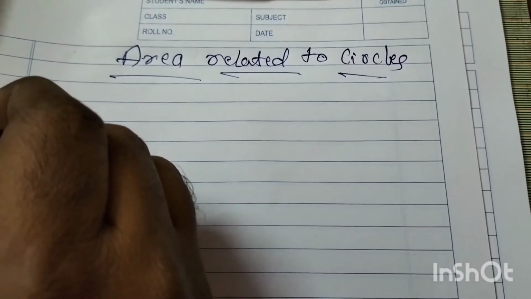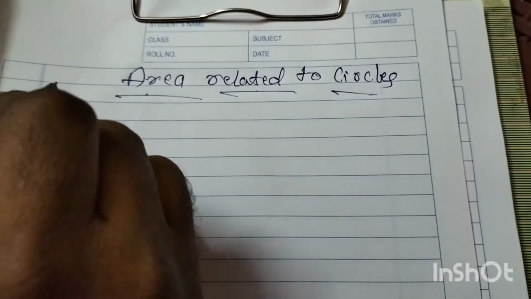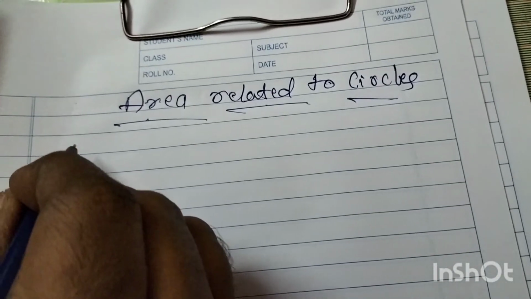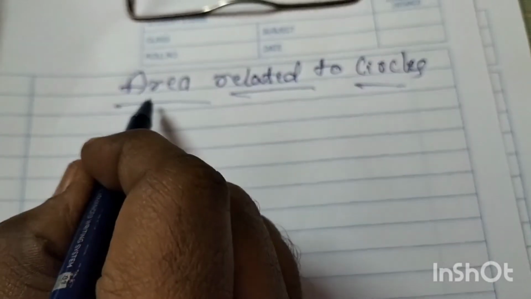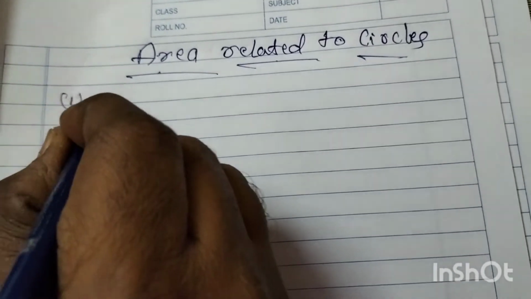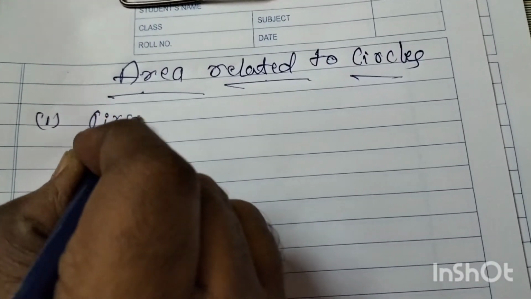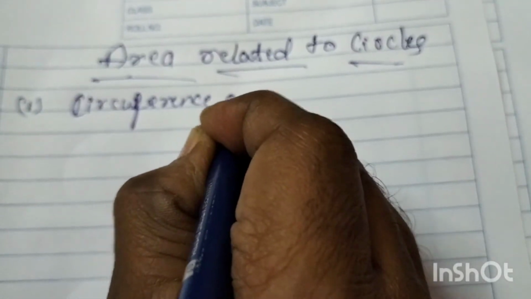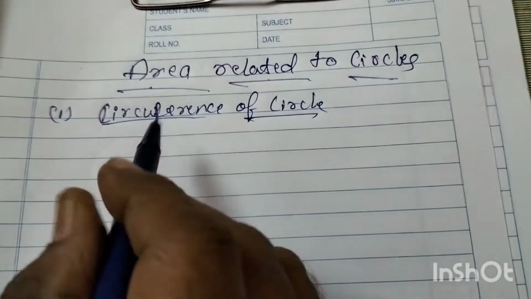Yes, dear student, let us continue the chapter, area related to circle. So in this part I am going to explain important terms and formula to find area related to circle. Let us know first what is the circumference of circle and how to find this.